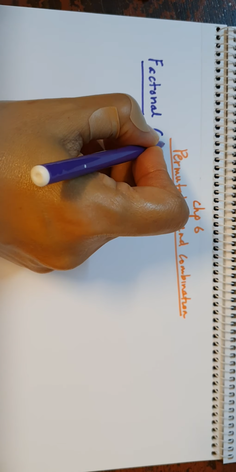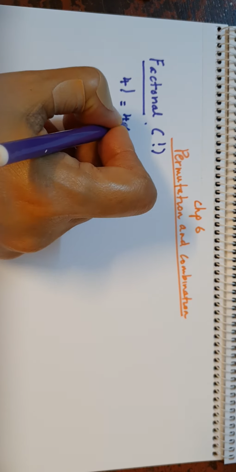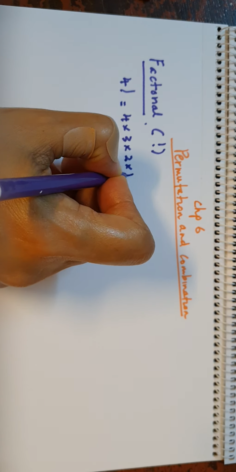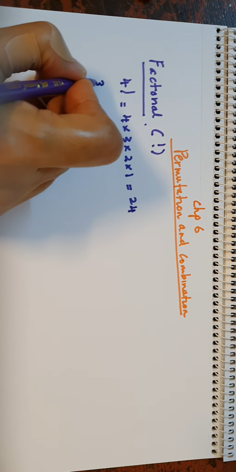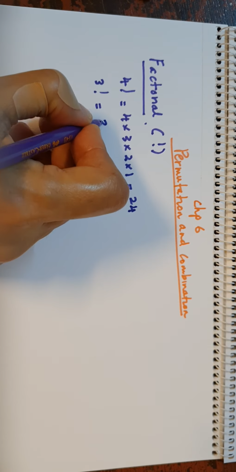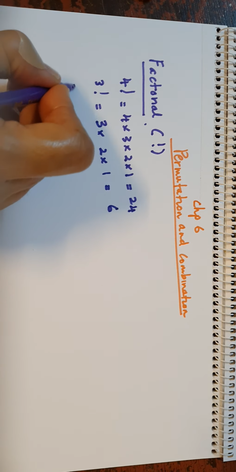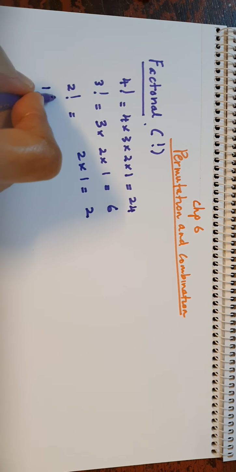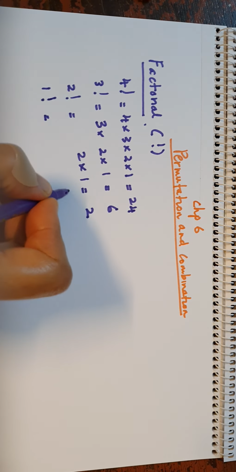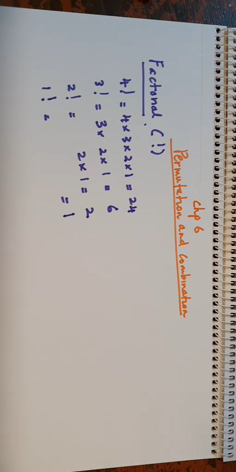So the symbol, I'm going to use an exclamation mark. Okay, example, if I were to give you 4 factorial, what does it mean? 4 times 3 times 2 times 1. Okay, which I can put the answer down, which is equal to 24. If I were to give you 3 factorial, what does it mean? 3 times 2 times 1, which is equal to 6. 2 factorial, what does it mean? 2 times 1, which is equal to 2. 1 factorial, what does it mean? It is just 1 times 1, which is equal to 1. Okay, so it's just a 1, nothing to do there.